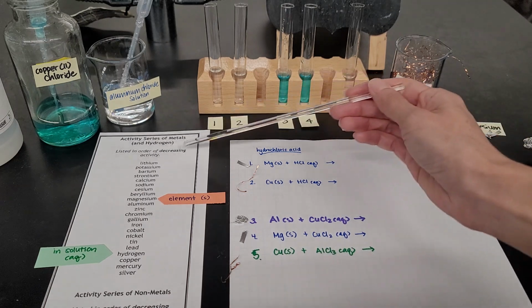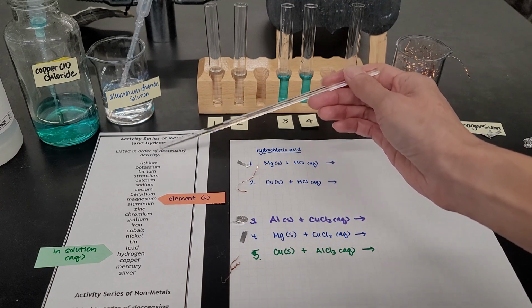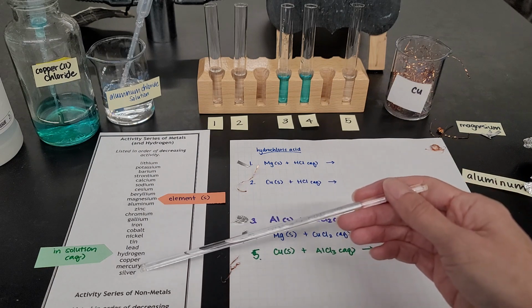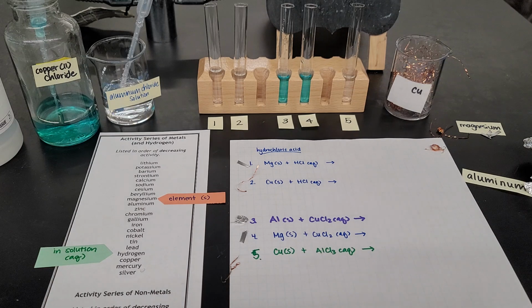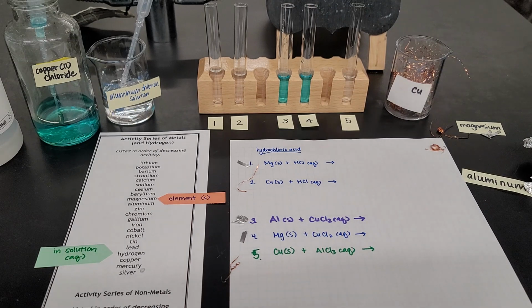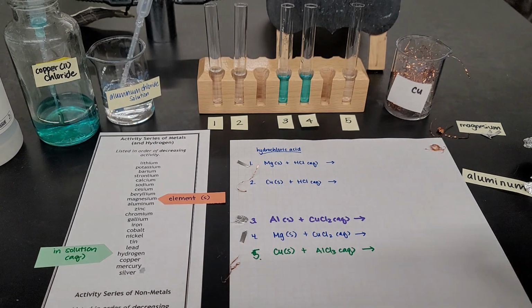If we're looking at the activity series, lithium is the most reactive element within this list. Silver is the least reactive metal in this list. This list doesn't include all the metals, obviously, because there's probably around 100 of them, but it gives you an idea. If I'm looking at the element that's by itself, that's magnesium.